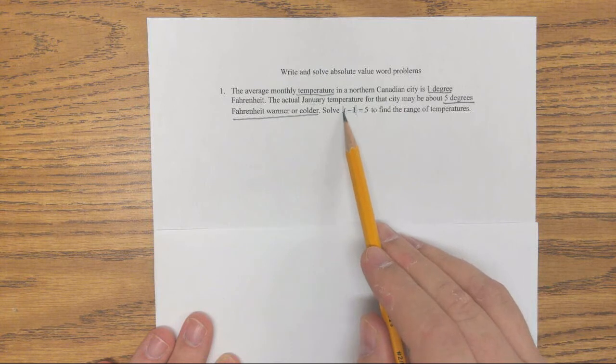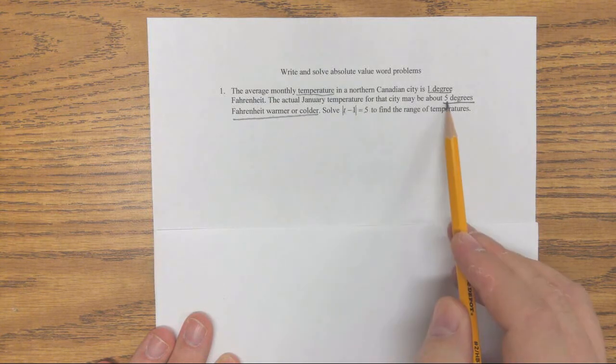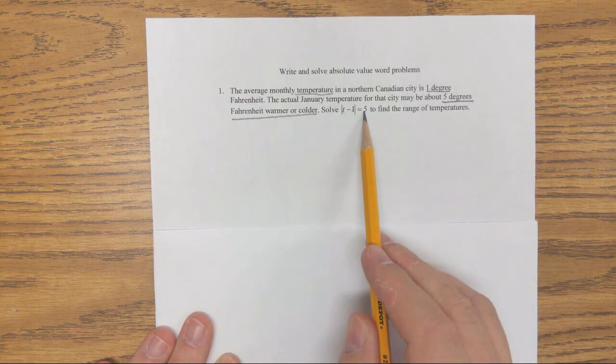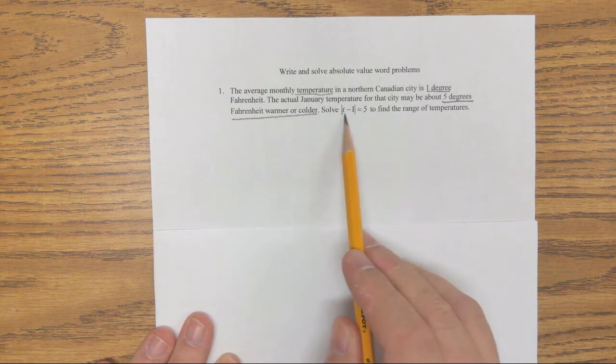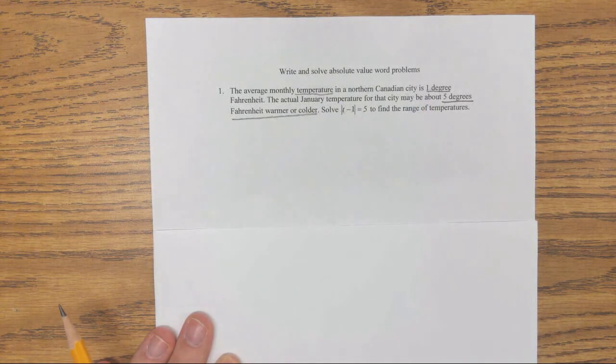So I'm writing this problem as the absolute value of T minus 1 equals 5. So this 5 degrees warmer or colder, that's what it's going to be equal to. And then the other part is just this 1 degree and then the variable.